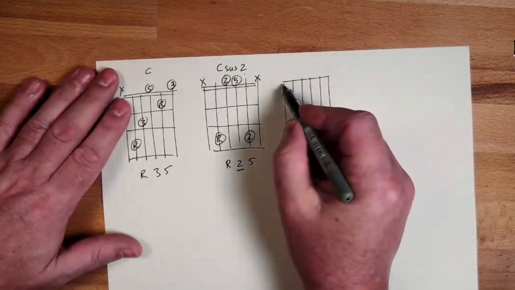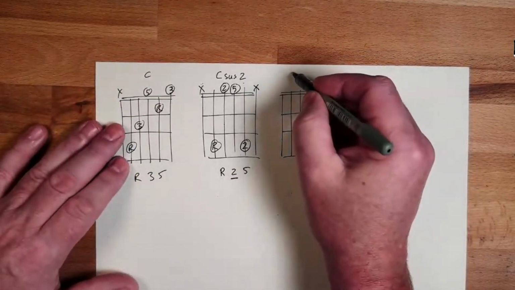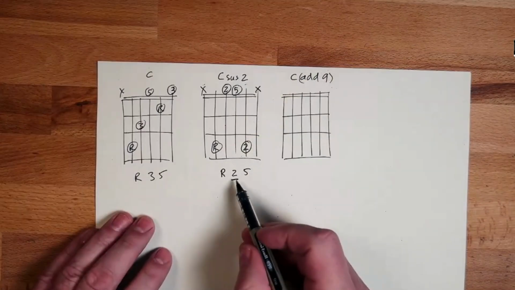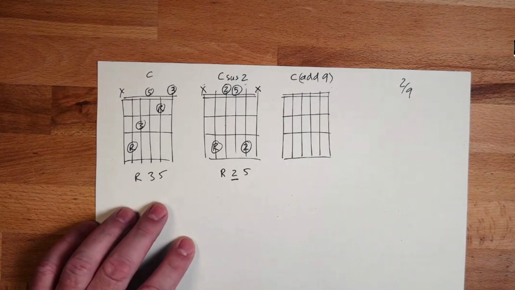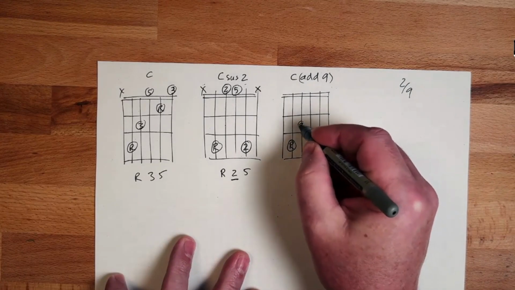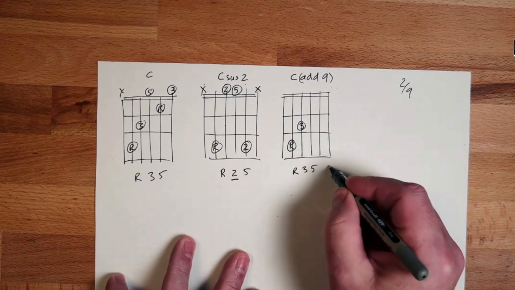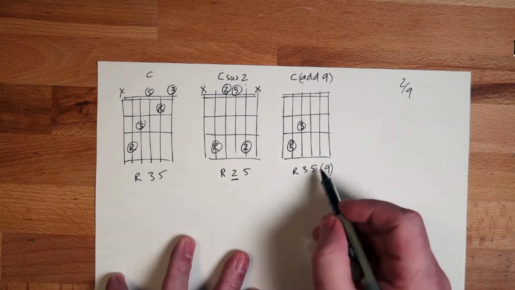If we take the C chord again, but what we want to do is have a C add 9 chord. The thing is, we know that 2 and 9 are synonymous. What happens is if we have the root and we keep that third there, we've got a root, we've got a third, we've got a fifth, and then what we're doing is we're adding the 9, which is why it's in brackets there, because there's no seventh.